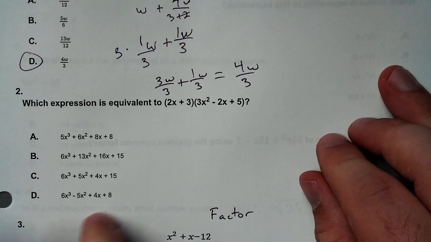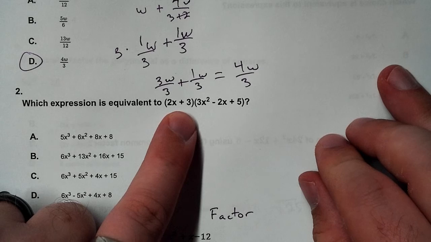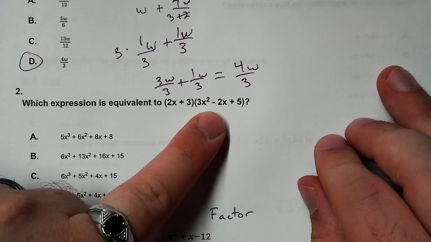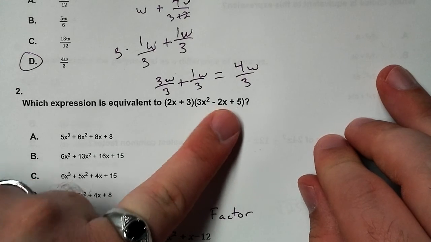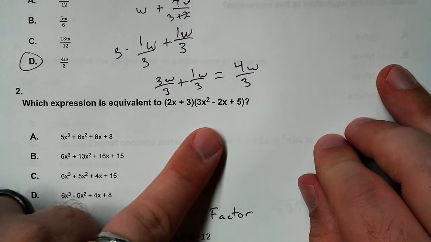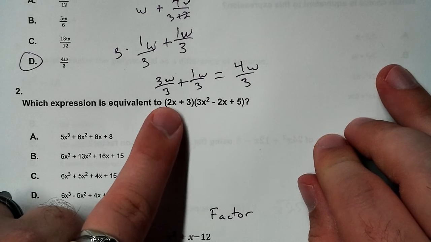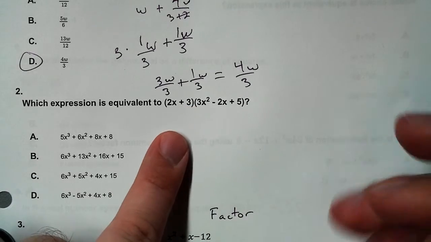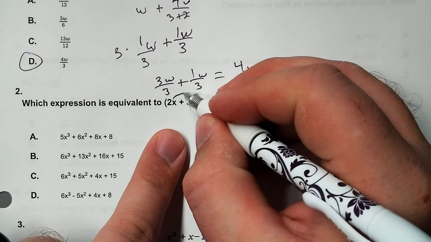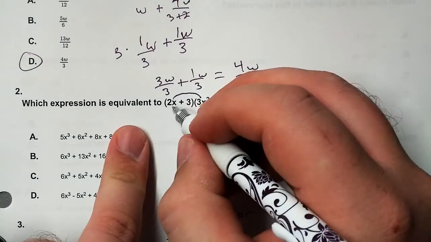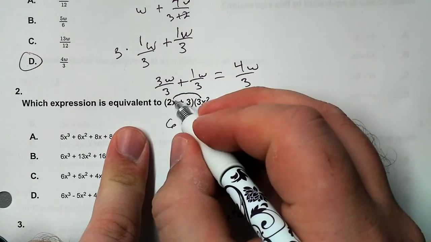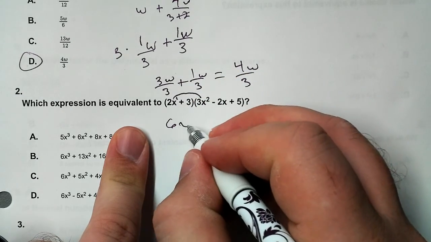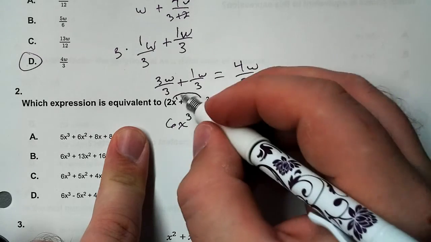Now, on the second one, it says which expression is equivalent to 2x plus 3 times 3x squared minus 2x plus 5. What you're going to have to do here is FOIL. You're going to have to multiply the first term times everything over there and the second term times everything over there. So let's start with 2x times 3x squared. 2 times 3 is 6. X to the first times x squared is x to the third.